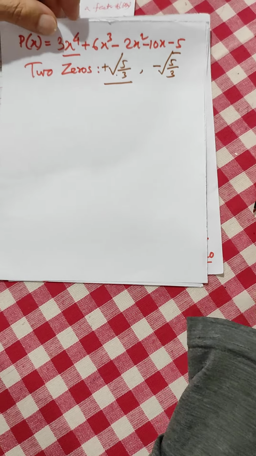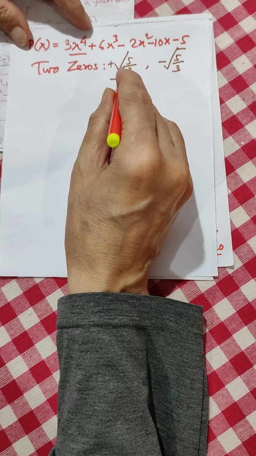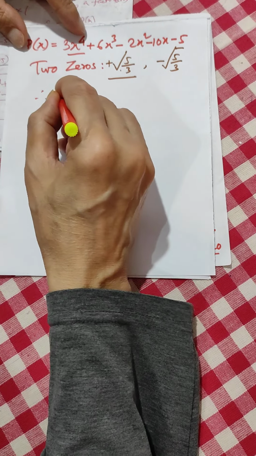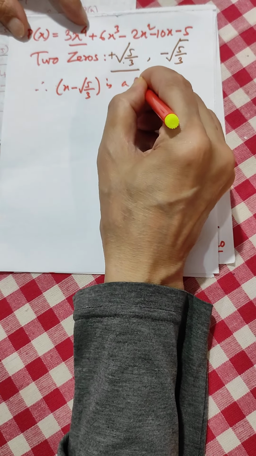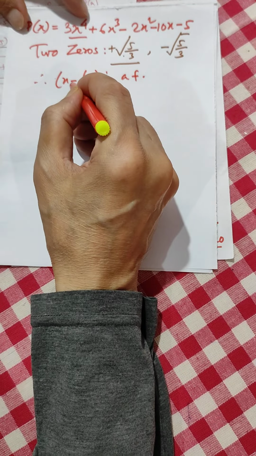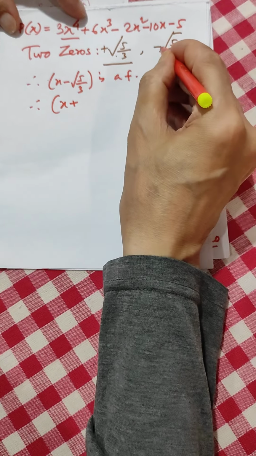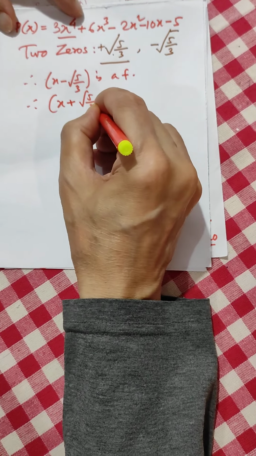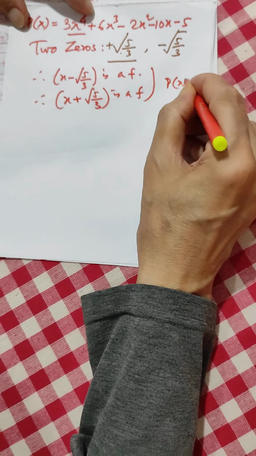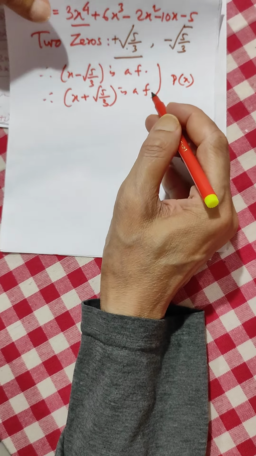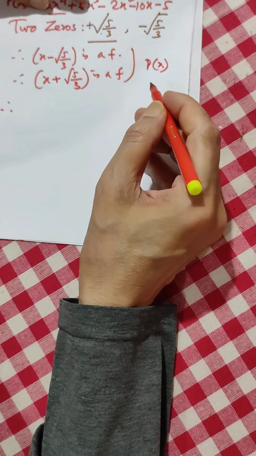Now as the method says, we use that first part of the factor theorem. So since this is a zero, therefore x minus root 5 by 3 is a factor of the given polynomial. This is plus, so we take minus. Again, this is a zero, therefore x plus root 5 by 3 is a factor of the given polynomial p(x). So using the factor theorem we got this is a factor, this is a factor. Now as the method says, we multiply, the product also will be a factor.